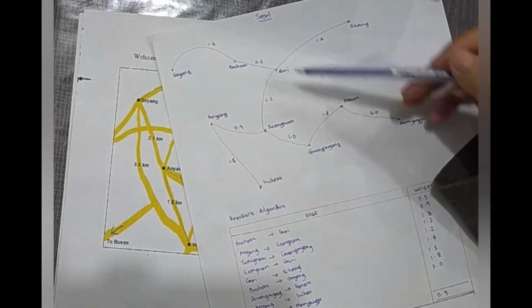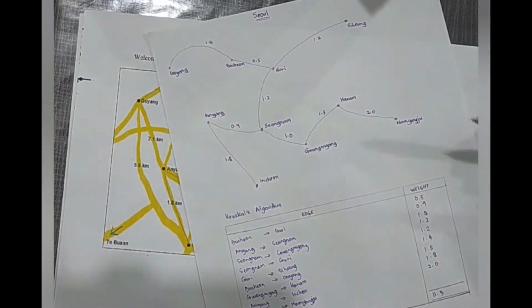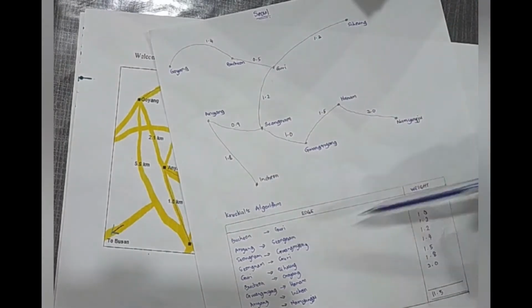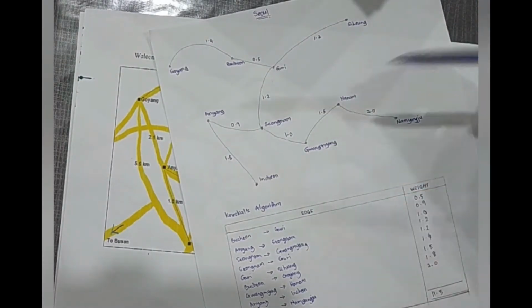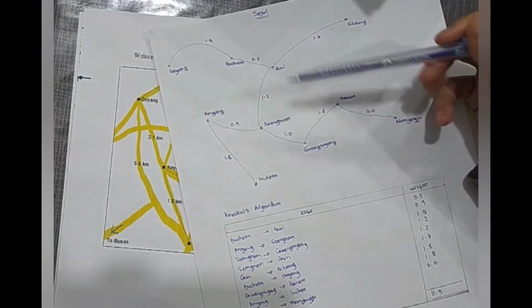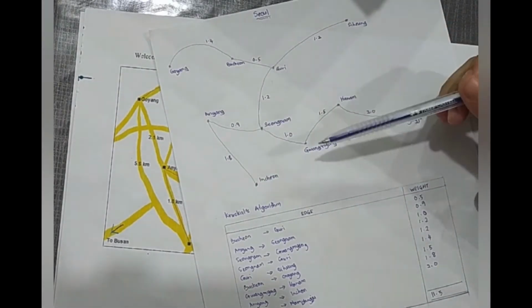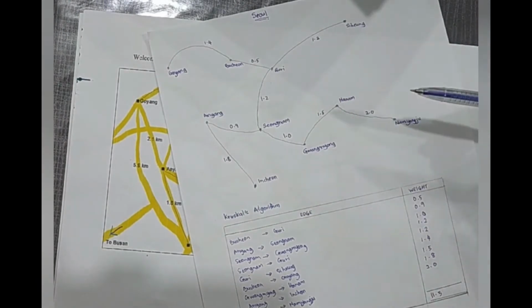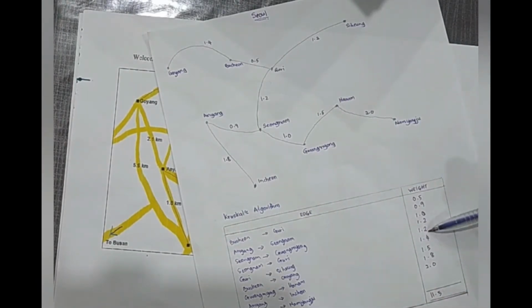Bucheon to Guri 0.5 km. Anyang to Seongnam 0.9 km. Seongnam to Gwangmyeong 1.0 km. Seongnam to Guri 1.2 km. Guri to Siheung 1.2 km.